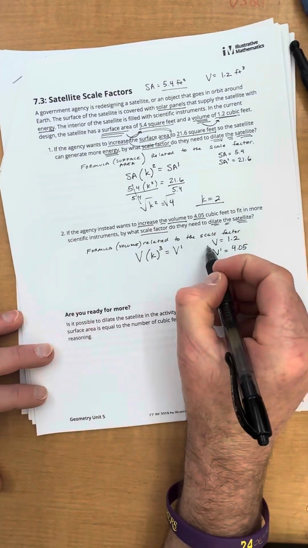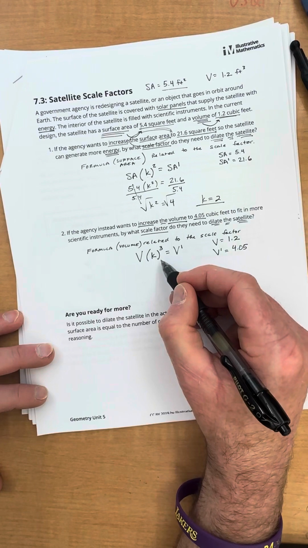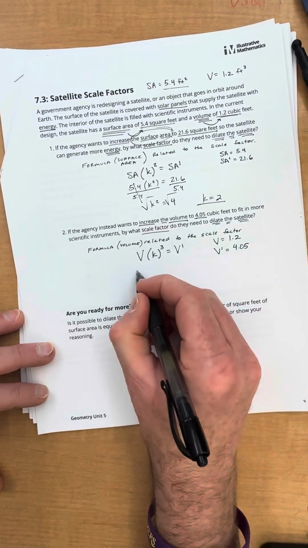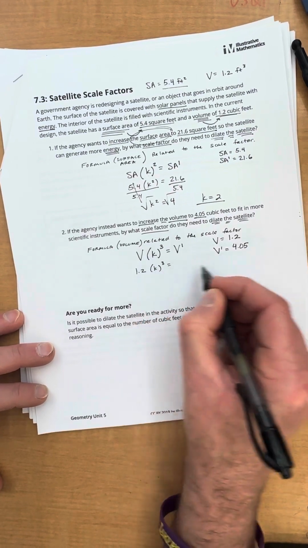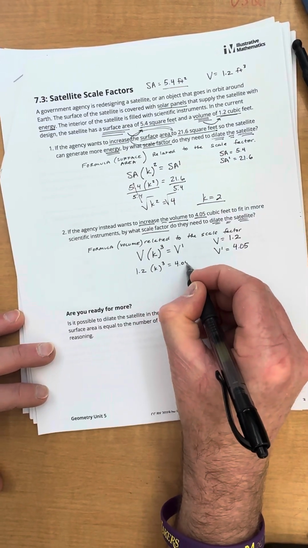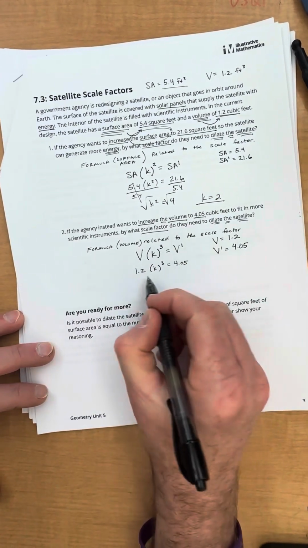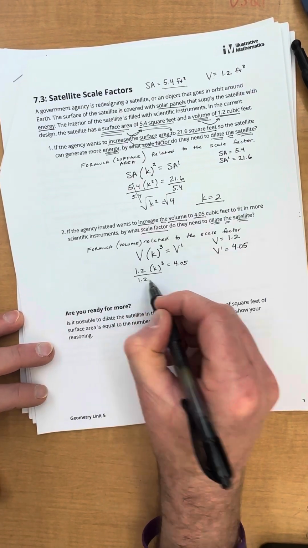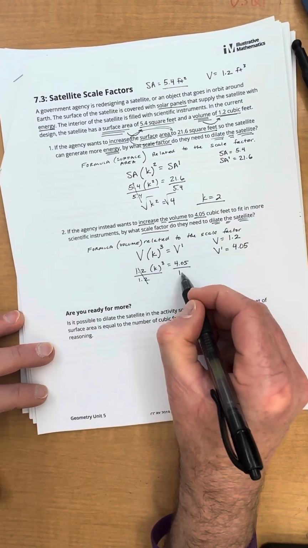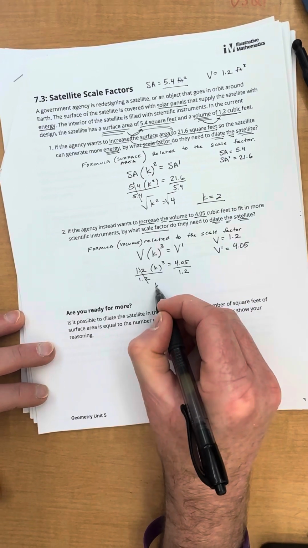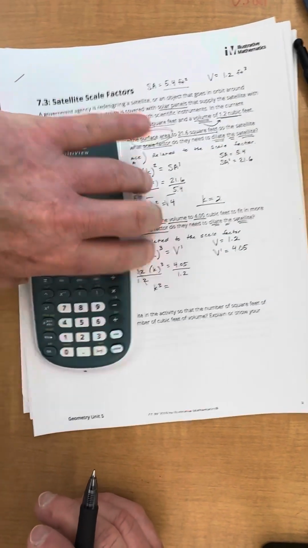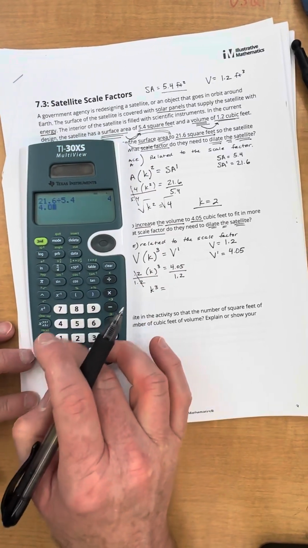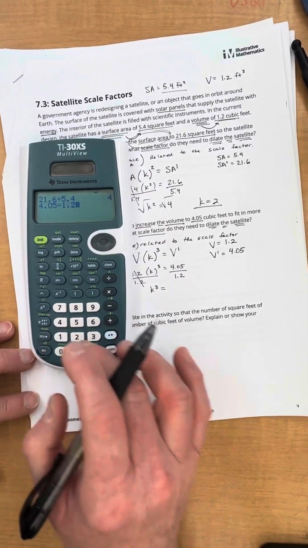So now you just plug these in. V, 1.2 times K cubed equals 4.05. Divide by 1.2. K to the third power equals 4.05 divided by 1.2.